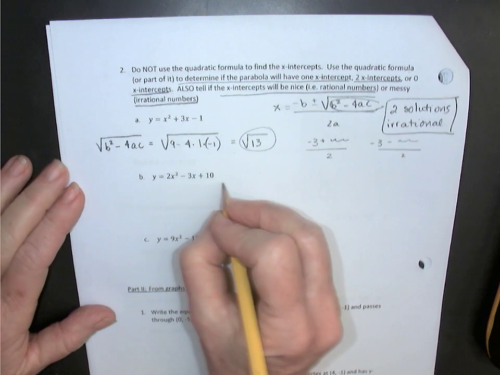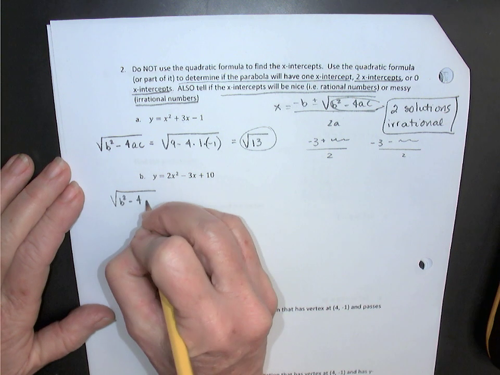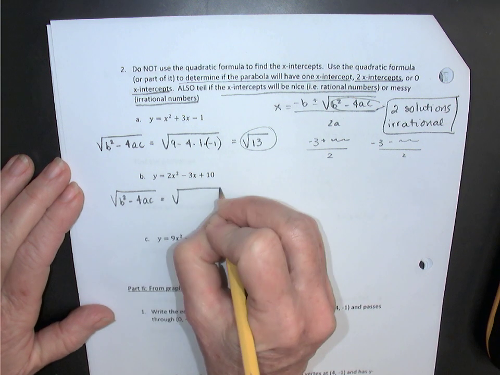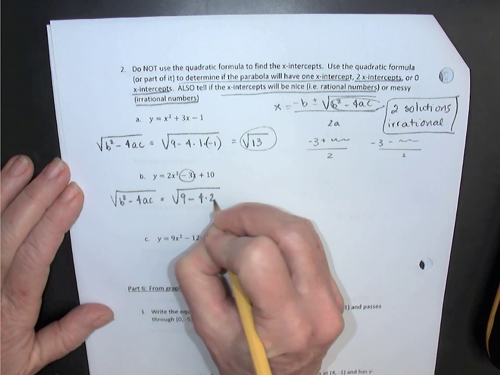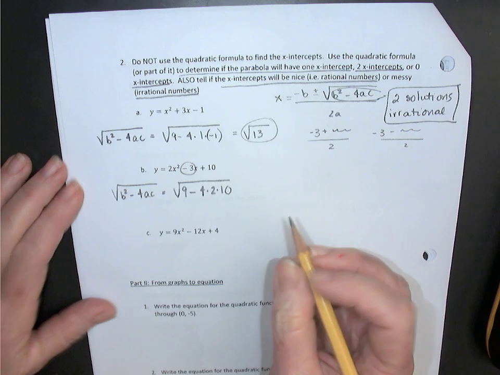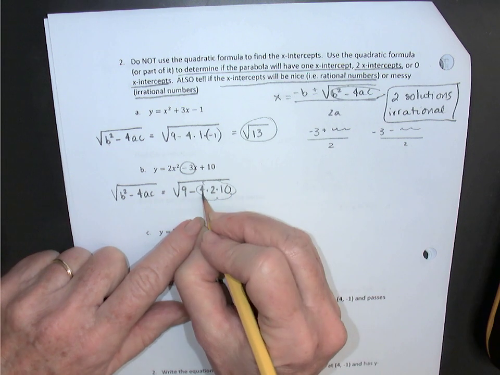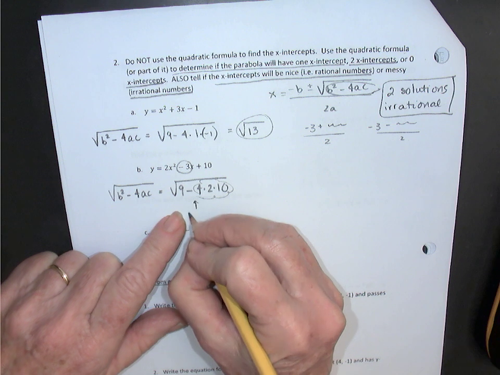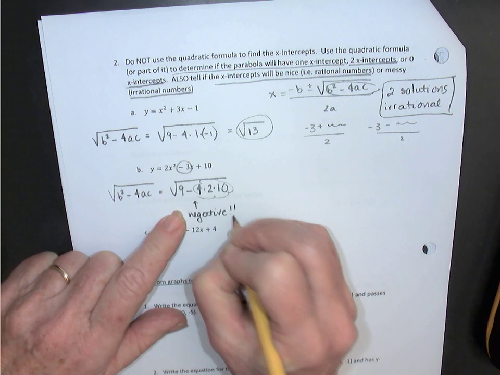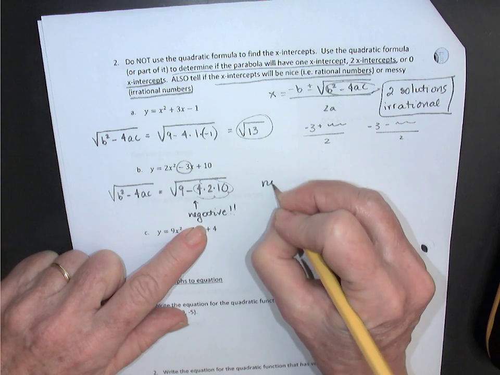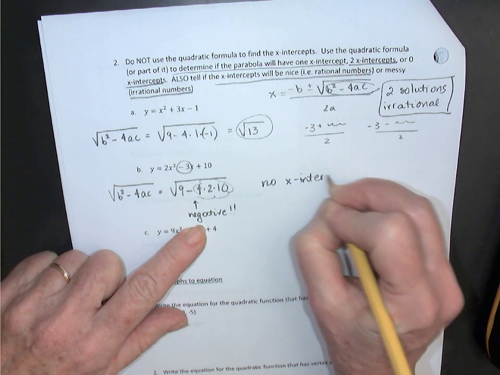I'm going to do the same thing for b. So I'm just going to look at the square root part. b squared minus 4ac. Negative 3 squared is 9, minus 4 times 2 times 10. And what I can see already is that this is going to be 9 minus, in fact, I know that that's 80. So I'm going to have a negative inside the square root. I cannot take the square root of a negative number. So this tells me I'm going to have no x-intercepts, right? No solutions.